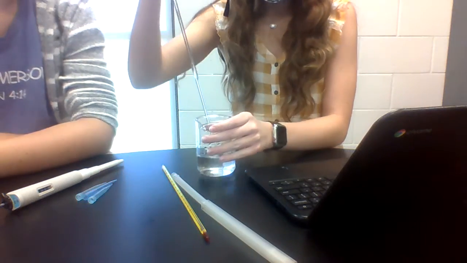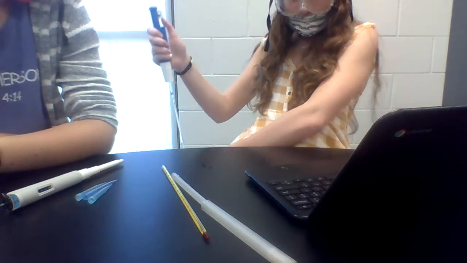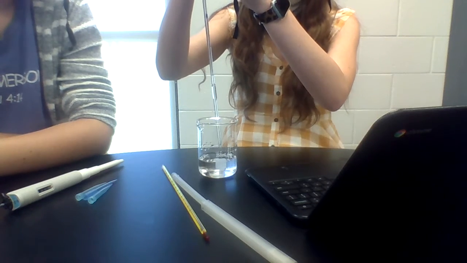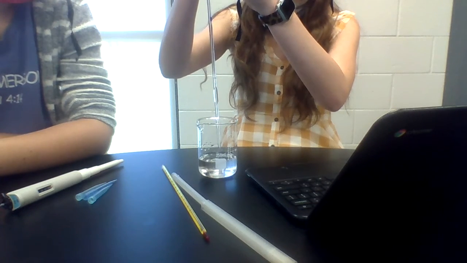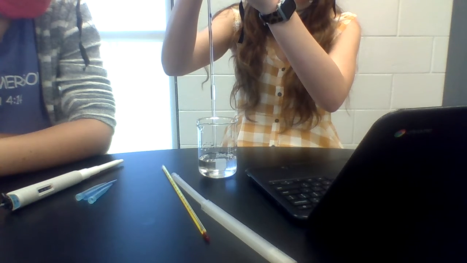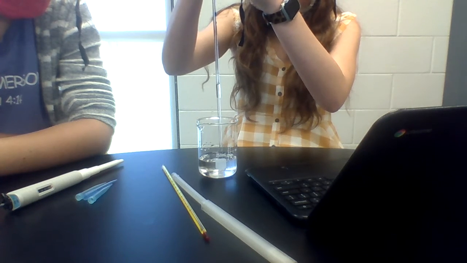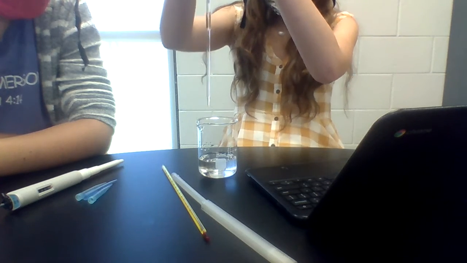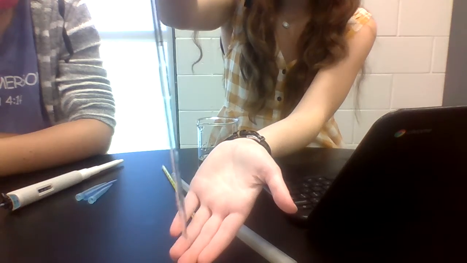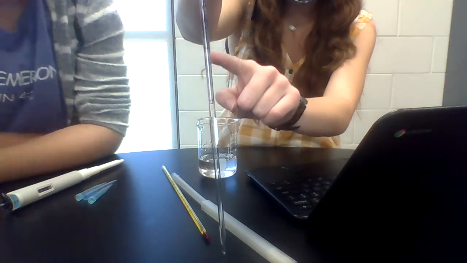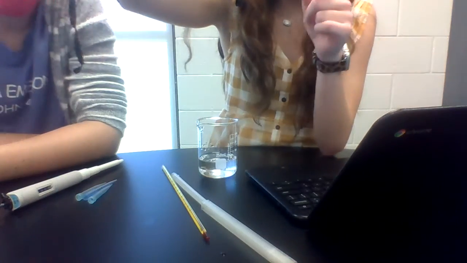This is a pipette. And you have to roll up this thing, there you go, to get 1 milliliter in there. You think that's good? Alright, to that line is about 1 milliliter. That's almost the line. It'll count.